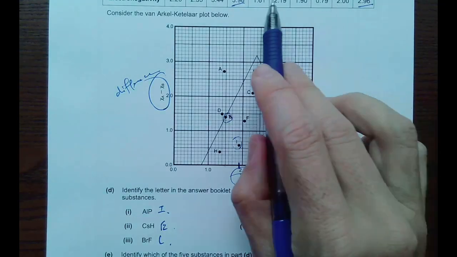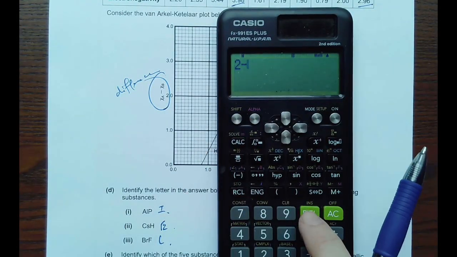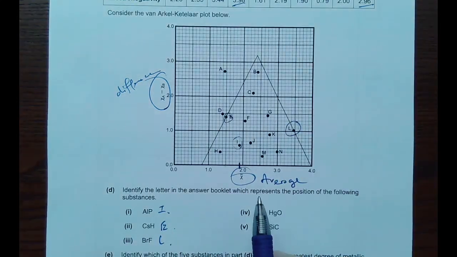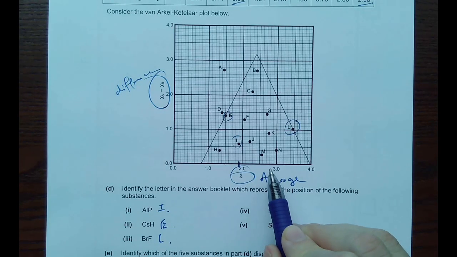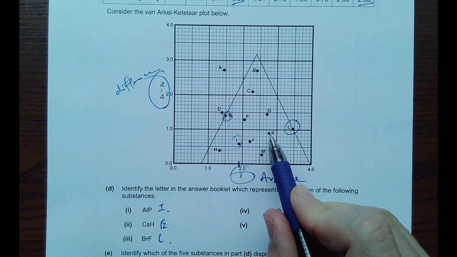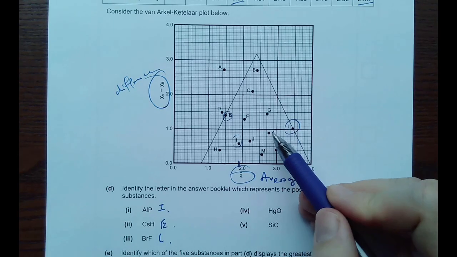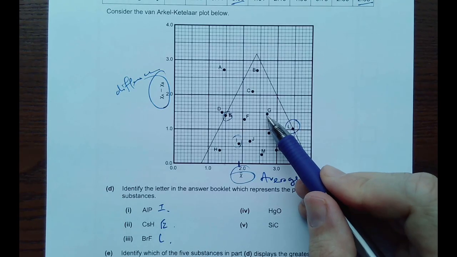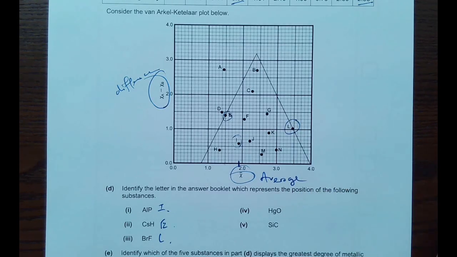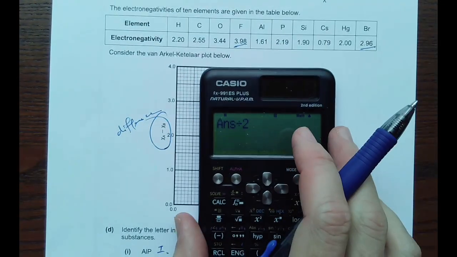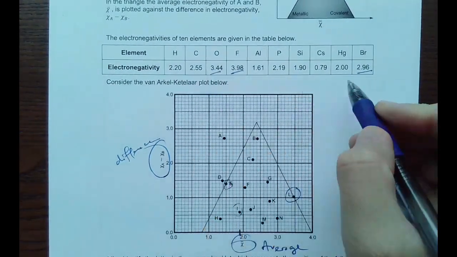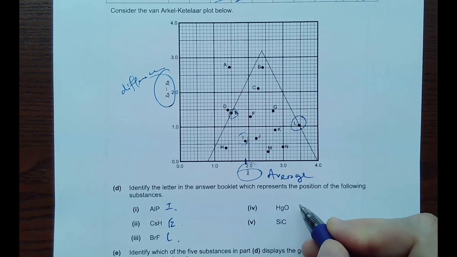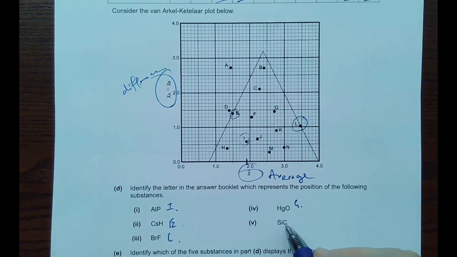HgO. So 2 and 3.44, 2 plus 3.44 divided by 2 gives me 2.7. So 2.7 brings me out. I've got an option here of G or K. 2.72 is probably going to be G. I'm going to double check by working out the difference and hope the difference is going to be about 1.45. Actually, I don't even need to bother. I can just see 3.44 minus 2 is 1.44. So that is G.